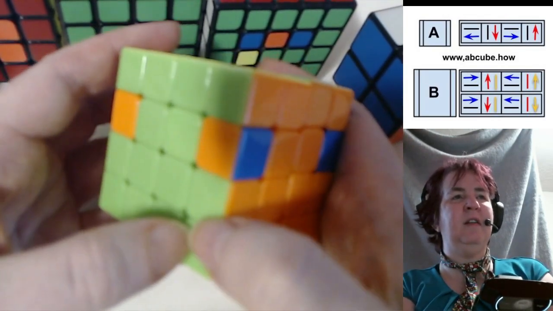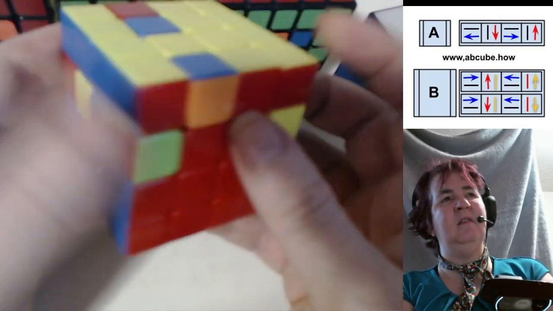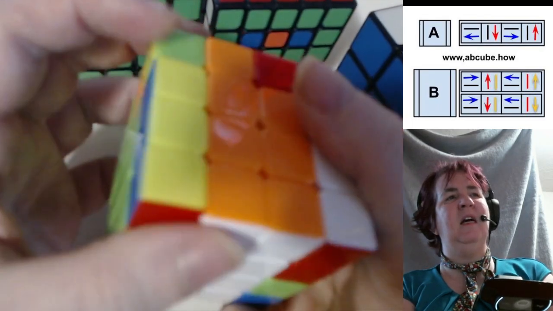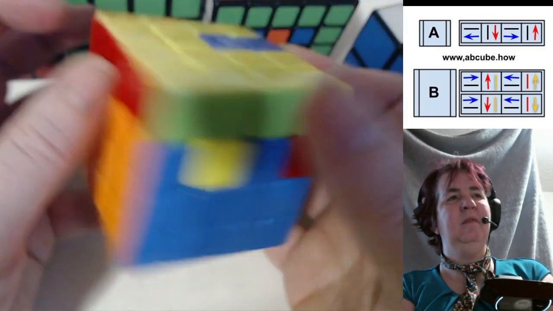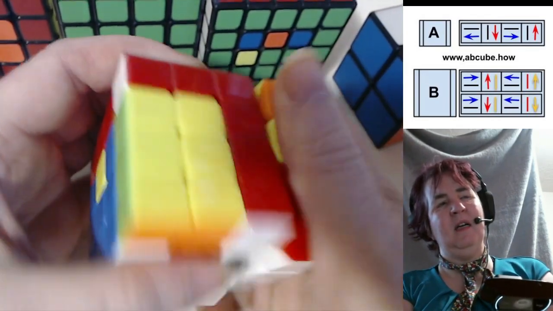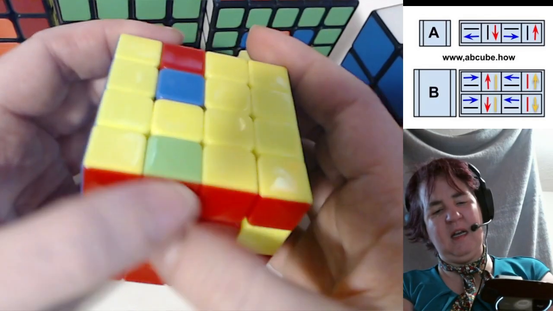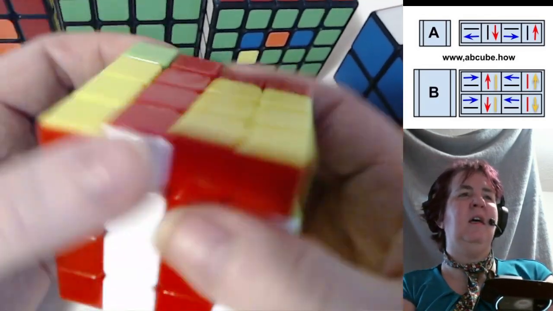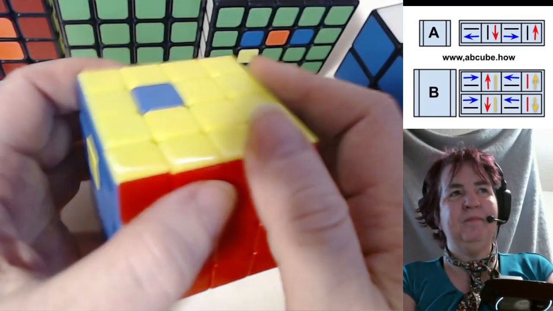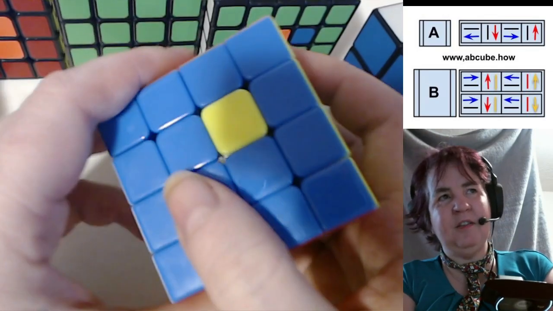Corners match the front, it's going in the green direction. Up, up, down, down. Corners match the front, it's going in the blue direction. Up, up, down, down. Corners match the front, it's going in the blue direction. Away, up, up, down, down. And another one. Up, up, down, down. And the parity resolved itself because it was artificially created by pairing the edges.